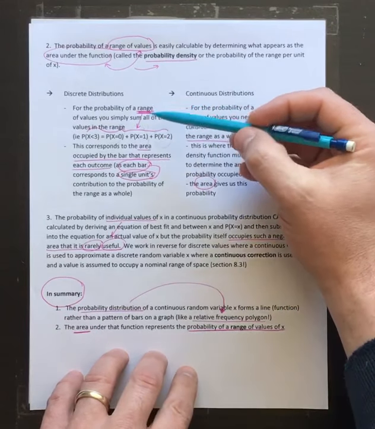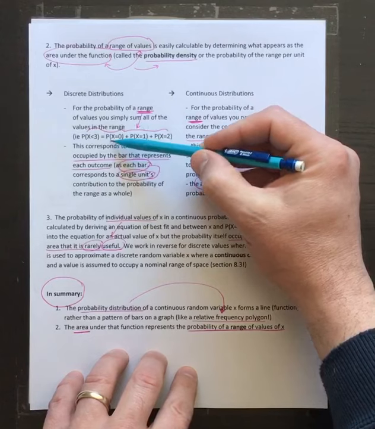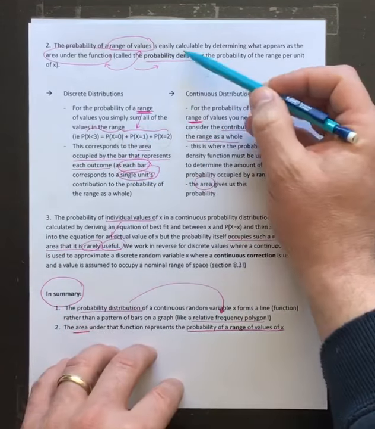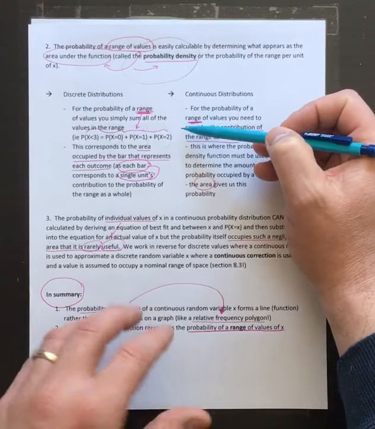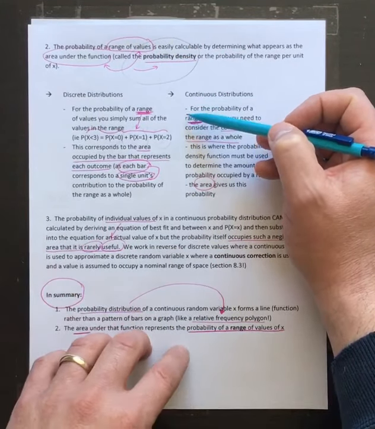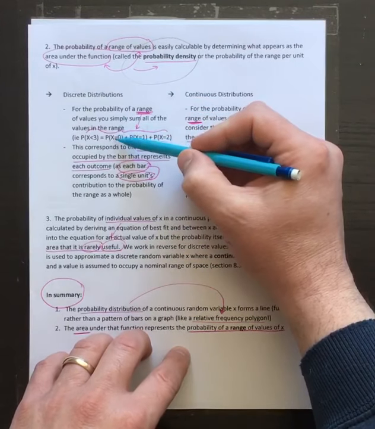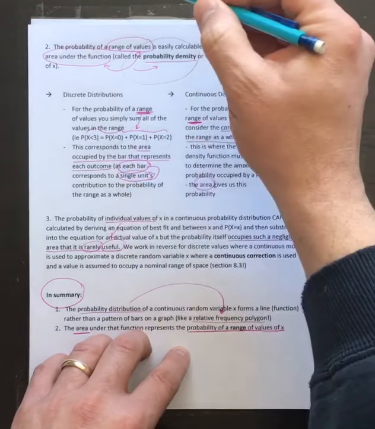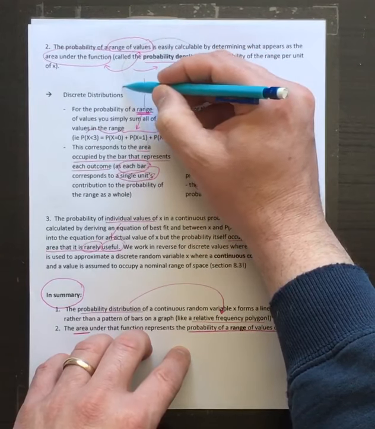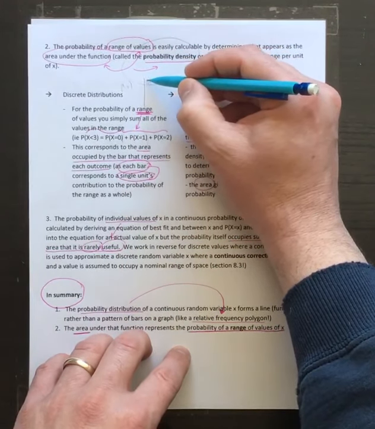So whatever area we get for this, we really should be multiplying it by 1. By doing a probability density function, we're measuring an area under the curve, or the area of the bar. The area of the bar is length times width. The length is really the probability, how tall the bar is, and the width is 1.